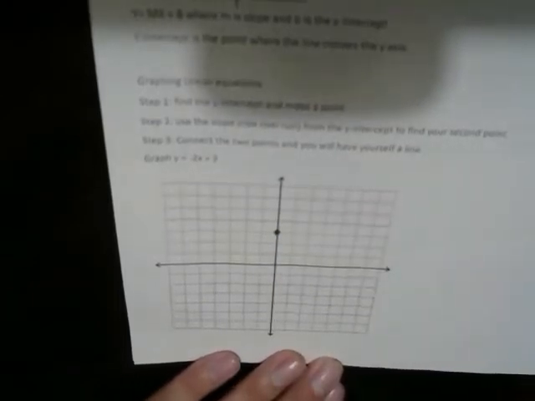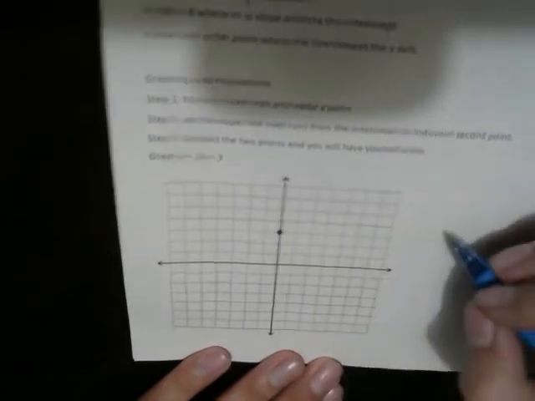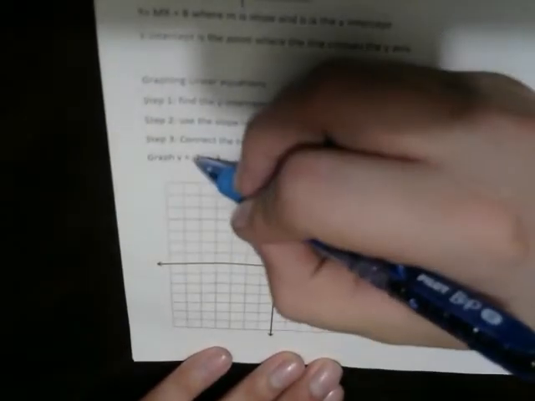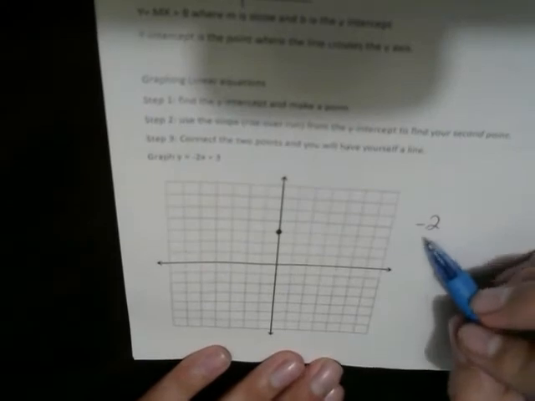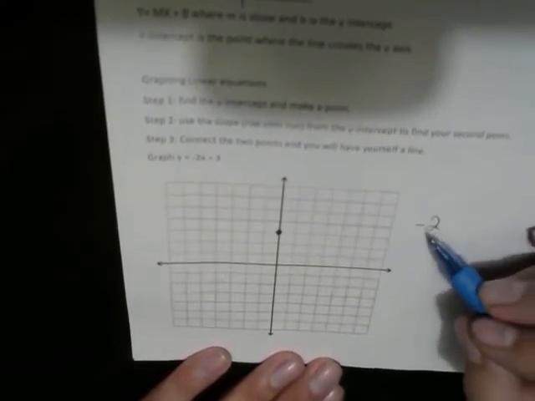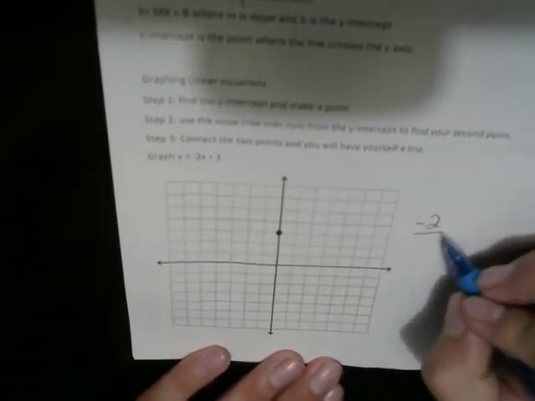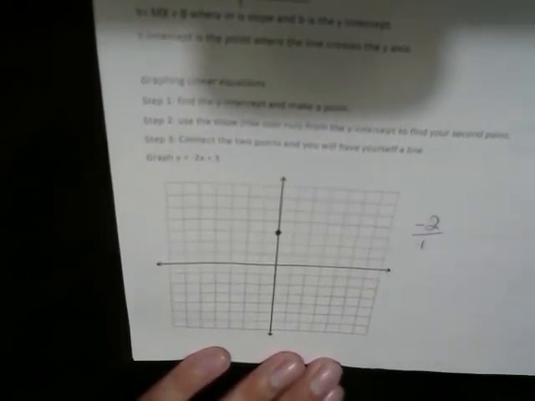Now, our slope is negative 2, because we know our slope is the number in front of the x. Normally if we have a number that doesn't have a denominator, we can put 1 under it. The reason why we're doing this is because we need our slope.